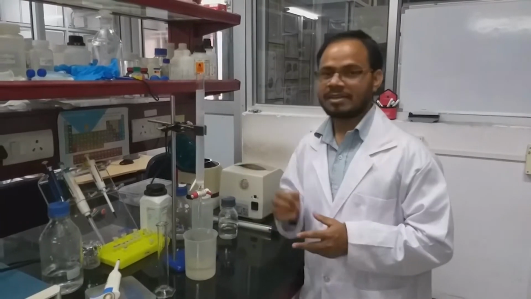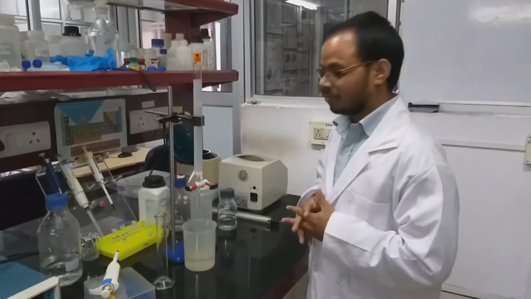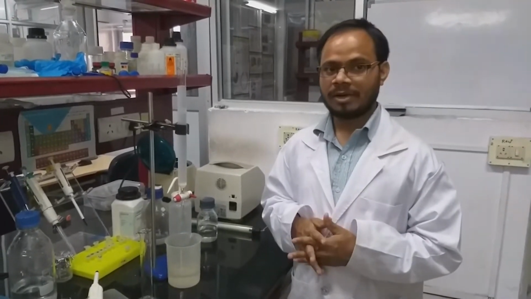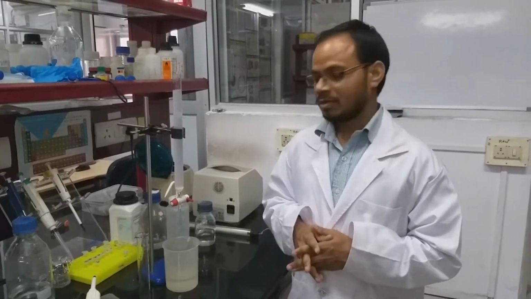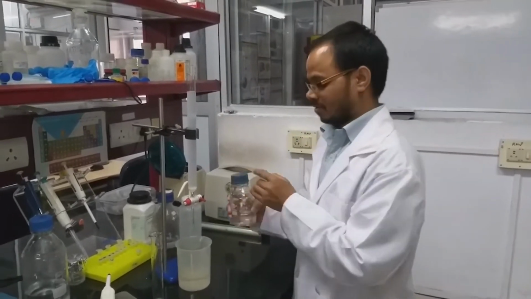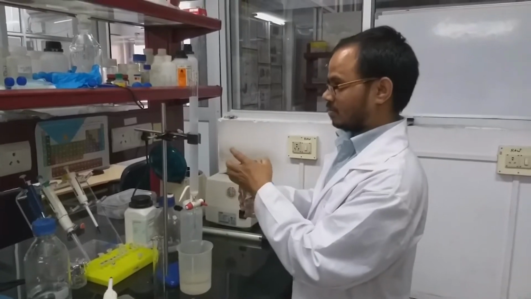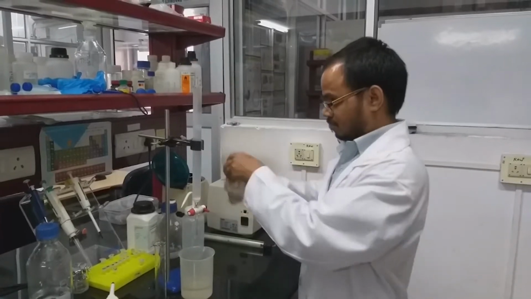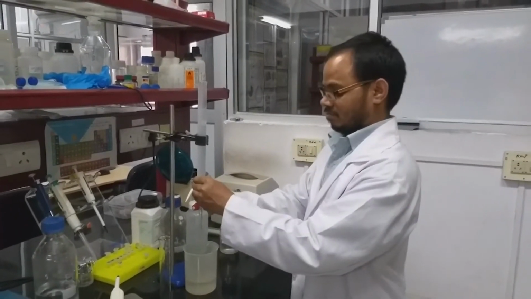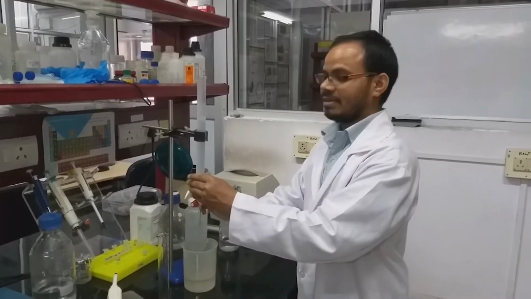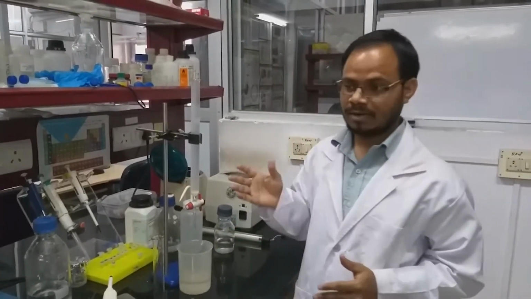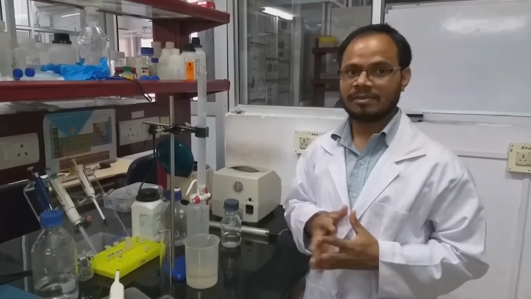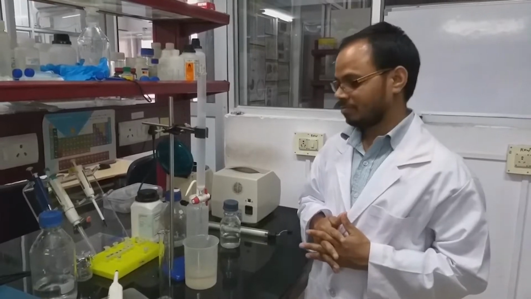As we can see, now the packing is over. Now what we have to do is equilibrate the column with 0.05 molar phosphate buffer. So we'll just add phosphate buffer and drain any unbound solvent. After equilibration of the column, we will load the sample.